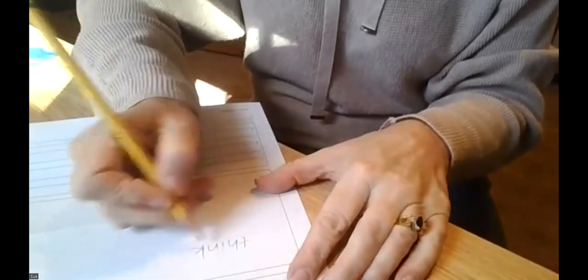Okay, and so tap the sound. I can't hear whether you're... It's hard to hear on Zoom, especially the ones that aren't voiced. Okay. Well, name the graphemes. T-H-I-N-K. Right, and name. T-H-I-N-K. Awesome.